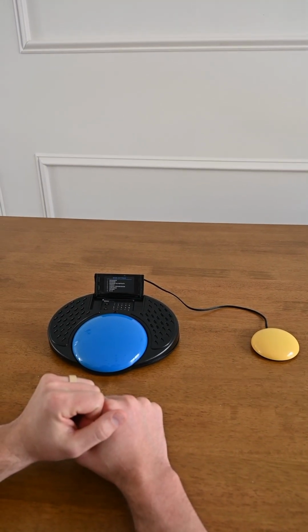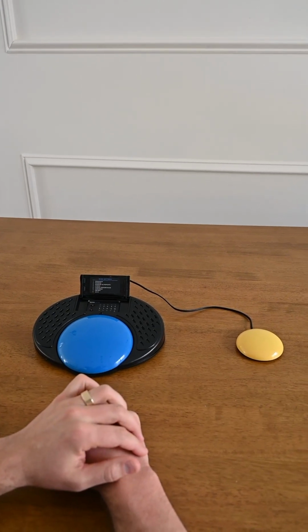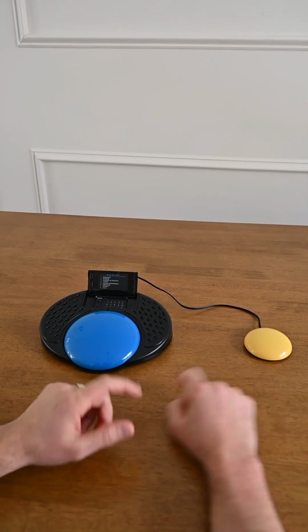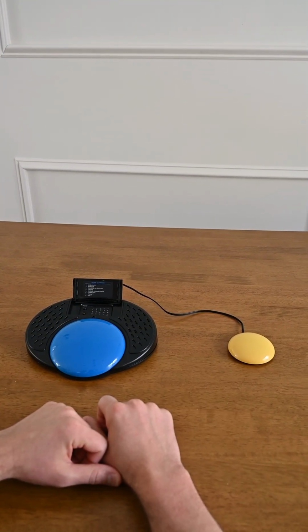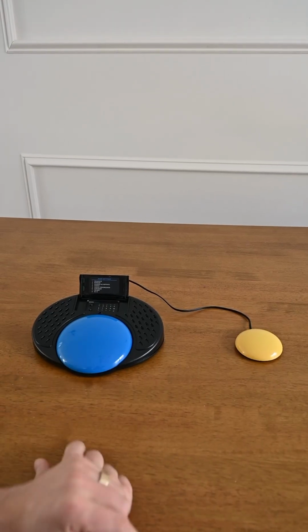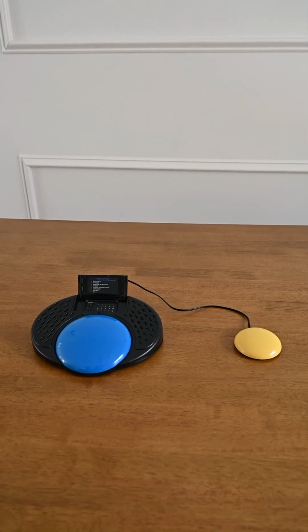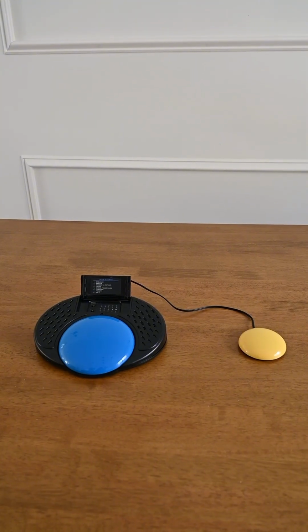Choice progression. Pizza or hamburger. Pizza. The second choice is ice cream or donut. I'll go for donut. Donut. And the third choice is lemonade or juice. Lemonade. And that is choice progression mode, and next up is my favorite mode, converse mode.